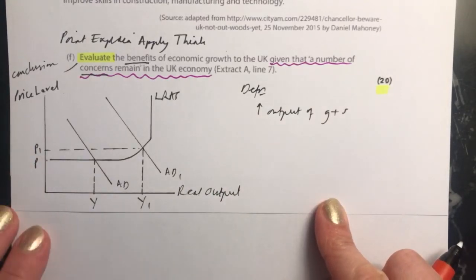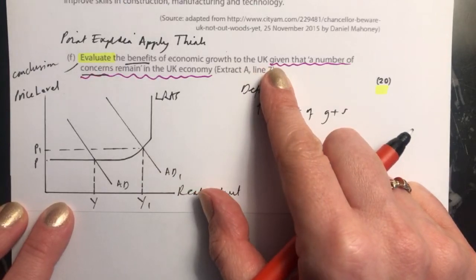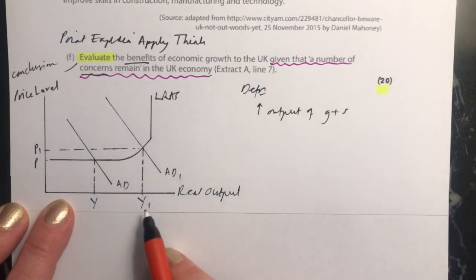What you'll need to do then in the answer, before we actually look at what's written in the case study about the concerns, is that you'll need to write about these benefits of economic growth. And I would hang it off the diagram. So if you draw the diagram first, and then you can go through some of the things that happen.